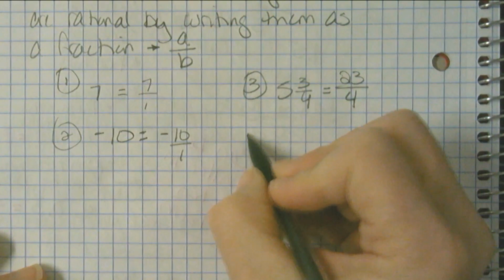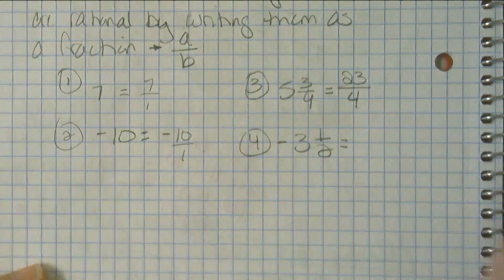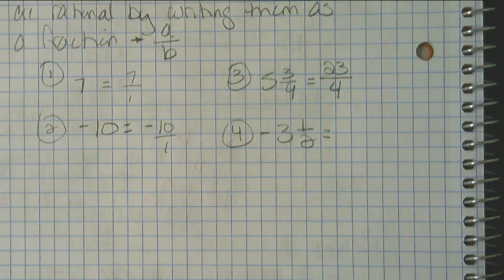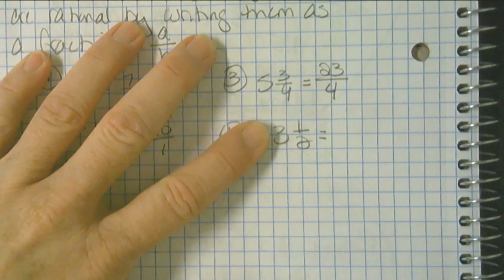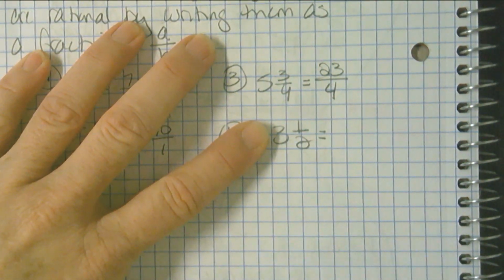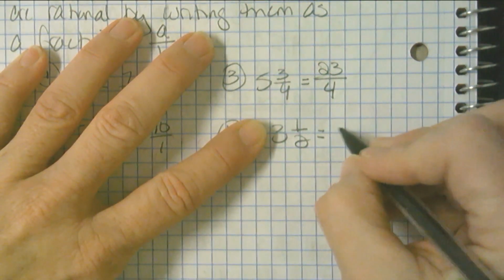How about this one? Negative 3 1/2. All of you write that as a fraction a over b. Cullen, what would that be? Now drop the negative off to do it. And then when you're done, put the negative back on. Like when you're doing your math, drop off that negative sign. Okay? So what would this be? Excellent.